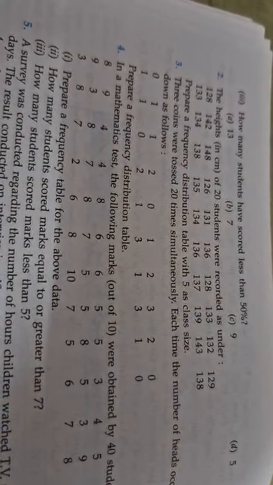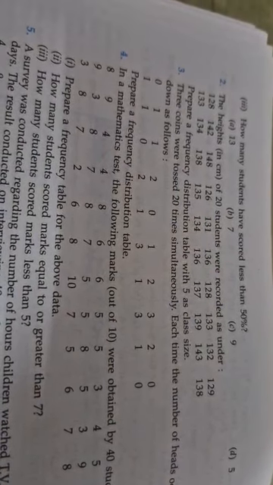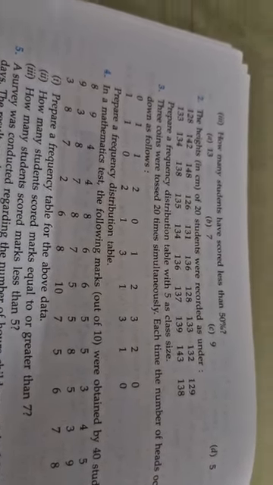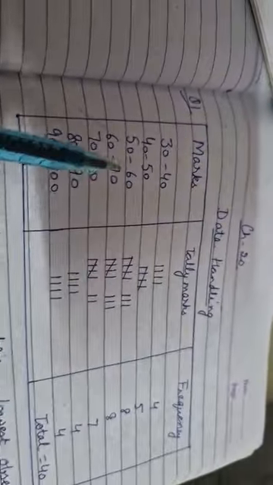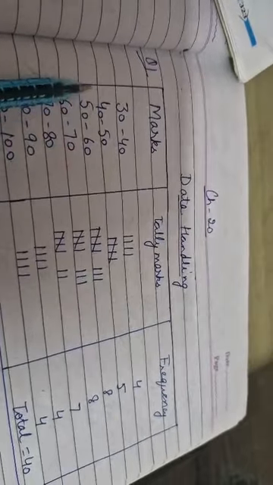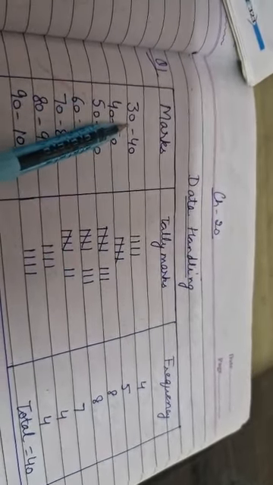Now see the third part. In the third part it is asked how many students have scored less than 50. Less than 50 means the children who got marks less than 50. See, less than 50: there are 4 students between 30 to 40. So 4 will come.